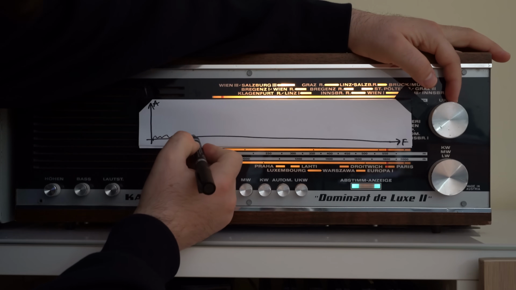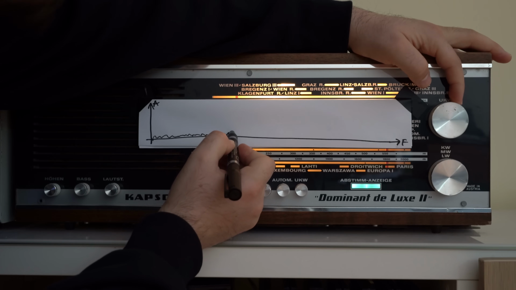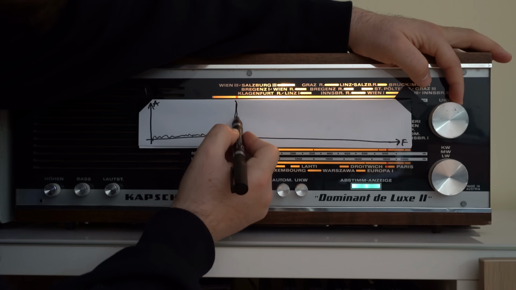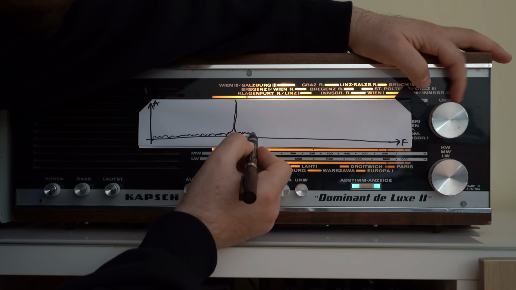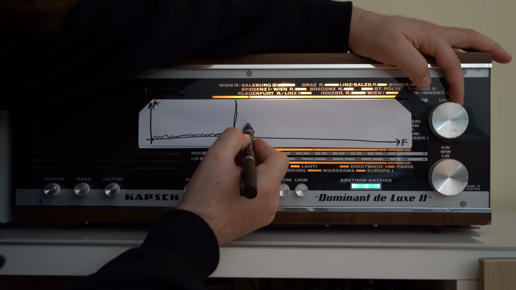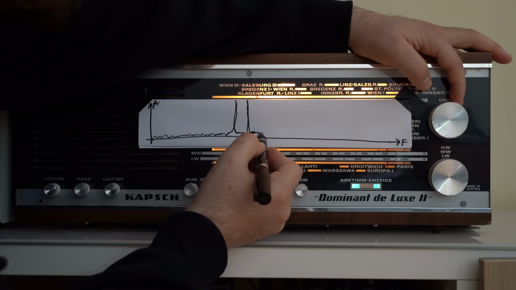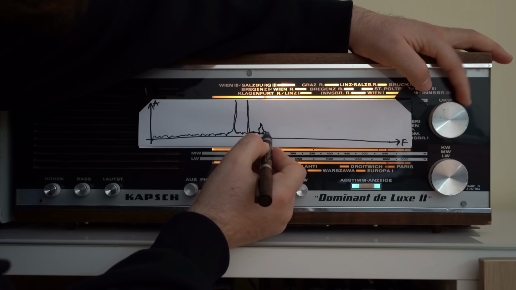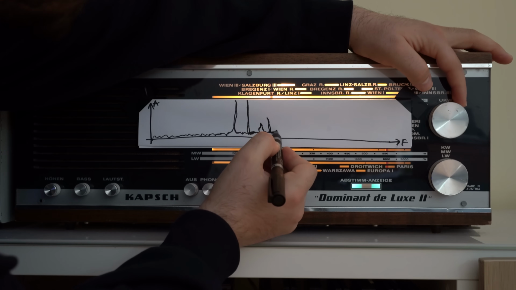So far we have pretty much nothing here, just noise. Okay, here we have a strong station. So we have a peak here. Let's move on. Maybe just some noise. Another strong station here. A weak station here. Another station here that's relatively weak. This one is very strong.